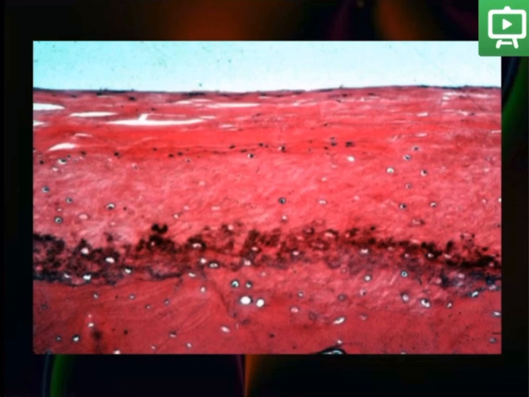The cells found there are the fibroblasts and fibrocytes. Underneath is the cell-rich zone and the fibrocartilaginous zone with more cartilage-like cells.